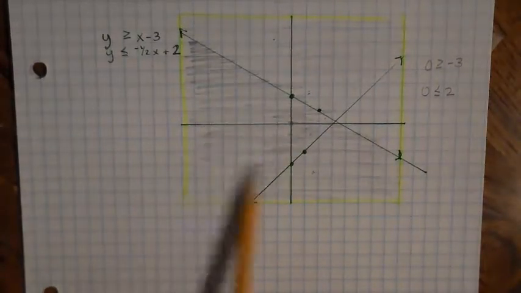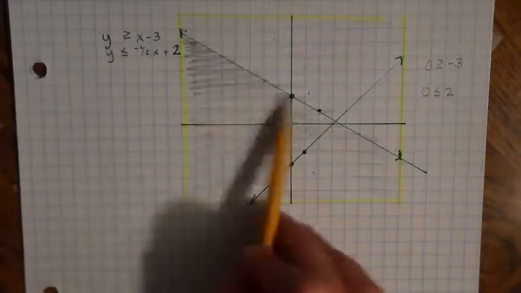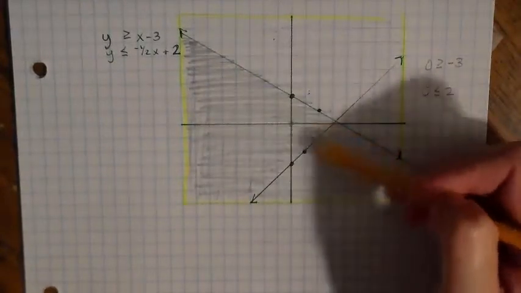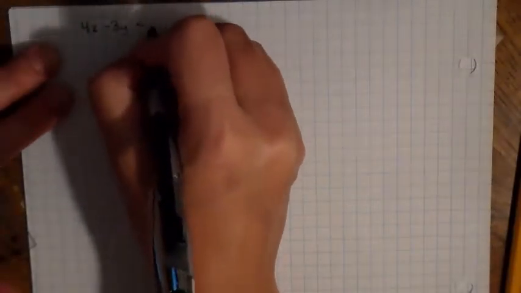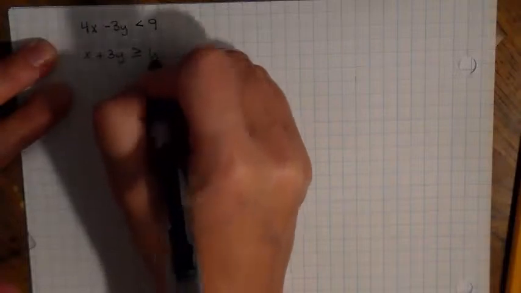And as you can see, this area is where the shading overlapped, so I come in and I make that darker. Like so. Now again, if you don't want to do all of that shading for whatever reason, I have an alternative method. So let me just write down two more equations. We'll have 4x minus 3y is less than 9, and x plus 3y is greater than or equal to 6.